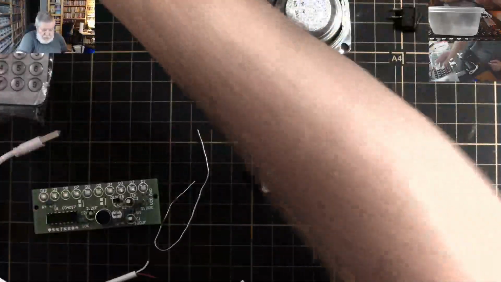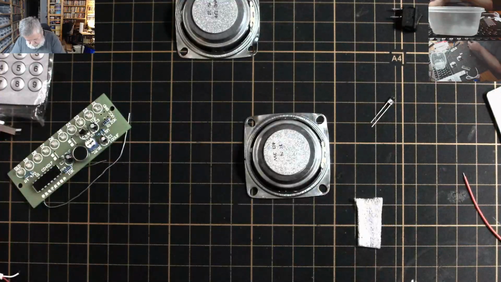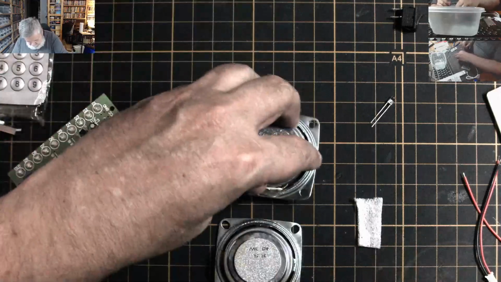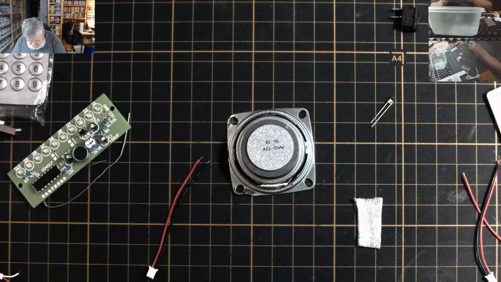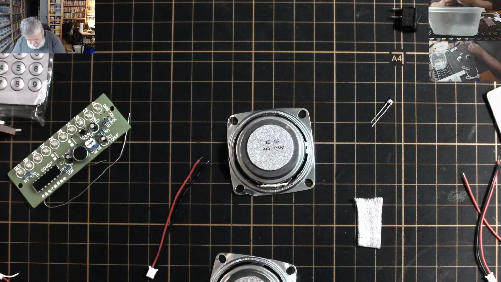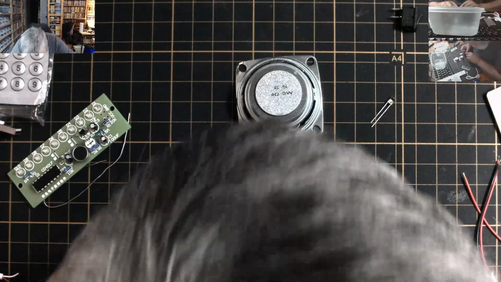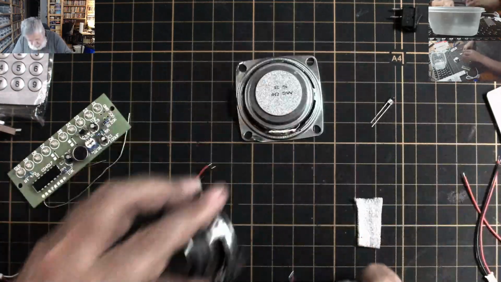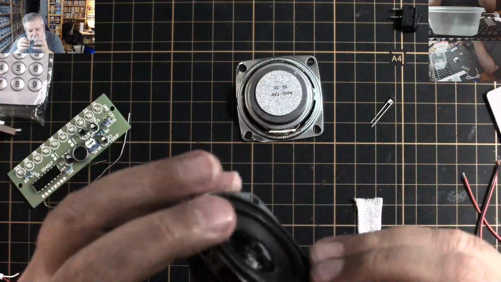Okay, so the speakers, let's go to the speakers part. They get two of these. Okie dokie. Oh, such tiny little wires and such big little holes.